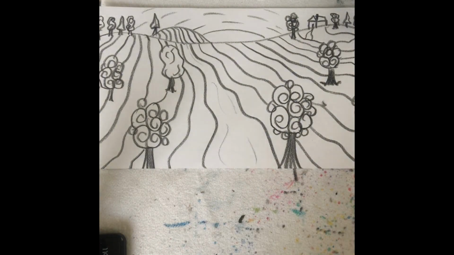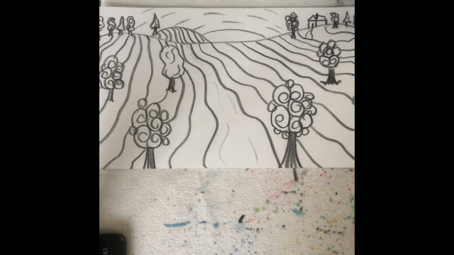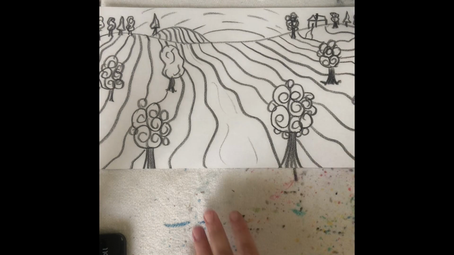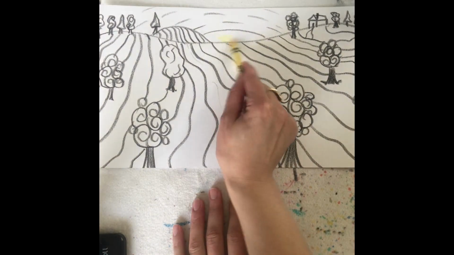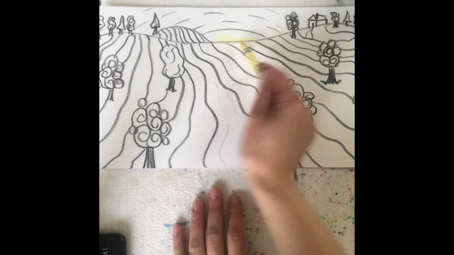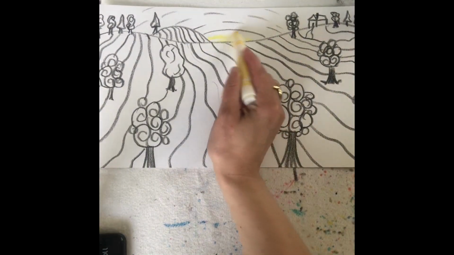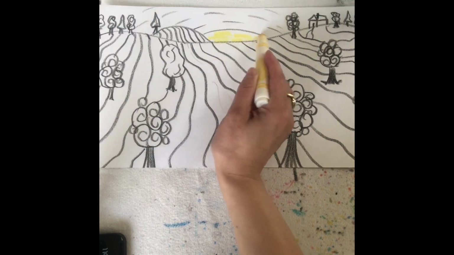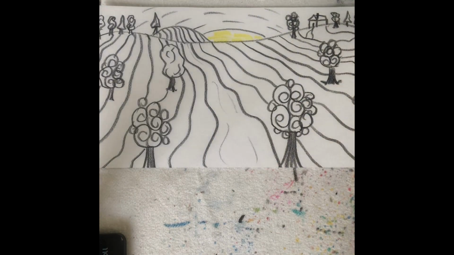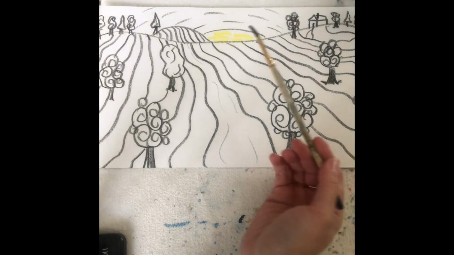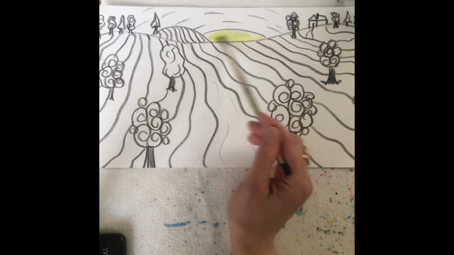All right, here's my landscape all traced out in crayon, and now I'm going to start using my markers to color. I can also take crayons and color a little bit of things in with crayon and go over it with marker as well. That would continue my crayon resist. So I'm going to do my sun, where I just draw a few yellow lines, and then I'm going to take my water with my paintbrush and I'm going to go over it.